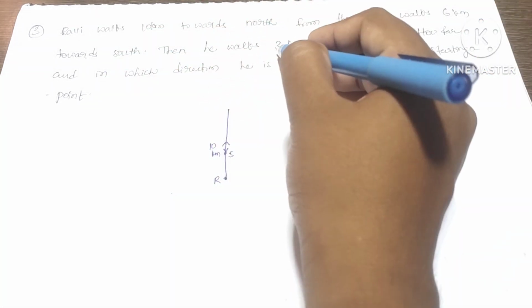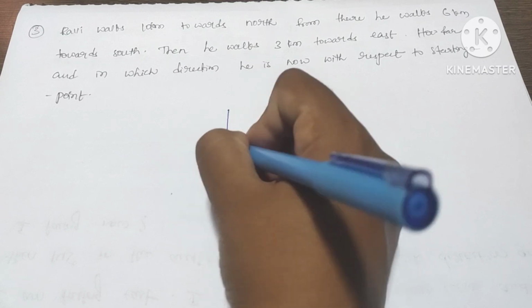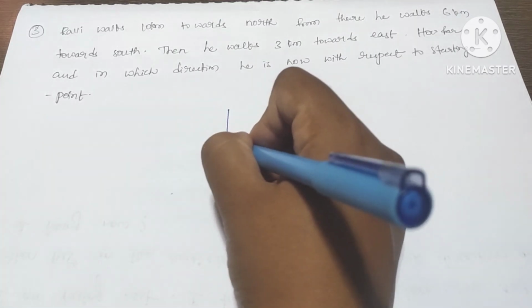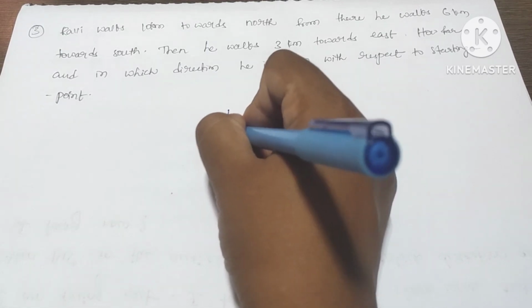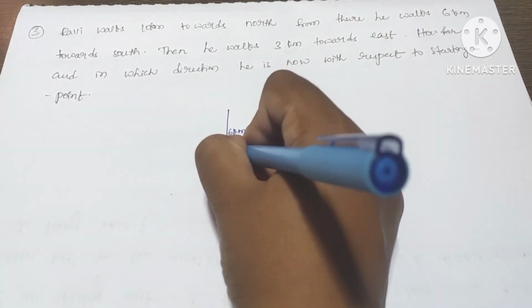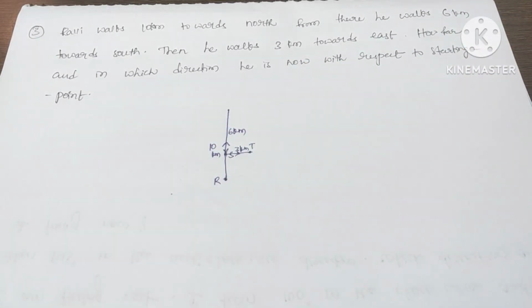South. Then he walks 3 kilometers towards east. From here, he walks 3 kilometers towards east. Got it? 3 kilometers. This distance is 6 kilometers. Okay. 3 kilometers towards east. Let's take this point as T.